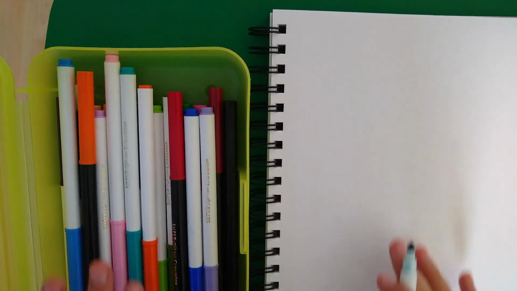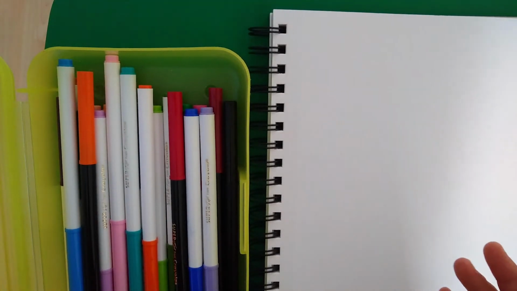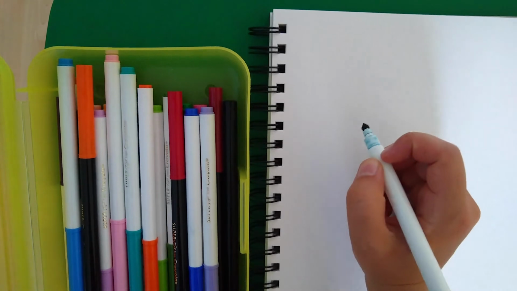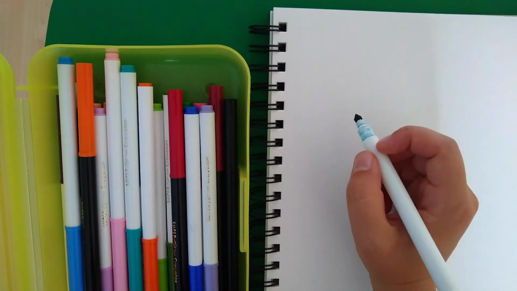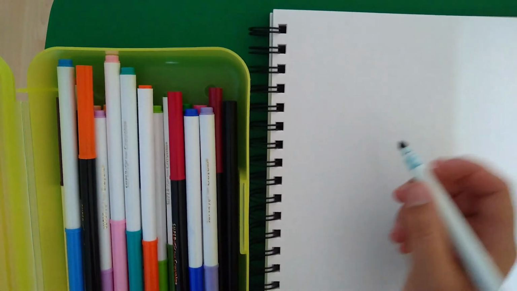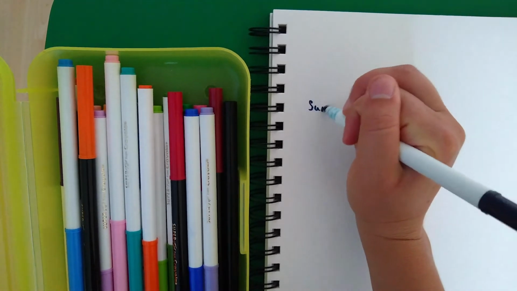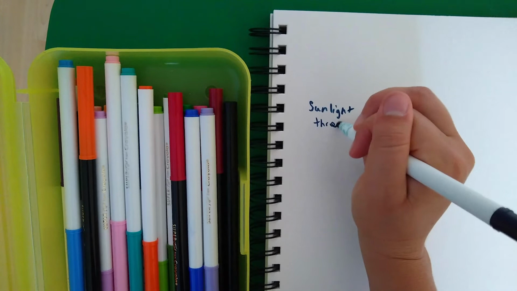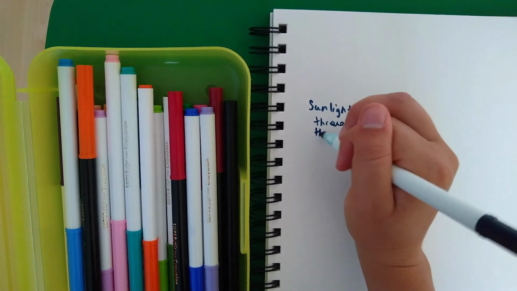Now, do you have your notebook or paper and something to color with? Awesome! Now I'm gonna write down some things that I noticed in nature, which included for me sunlight through the trees.